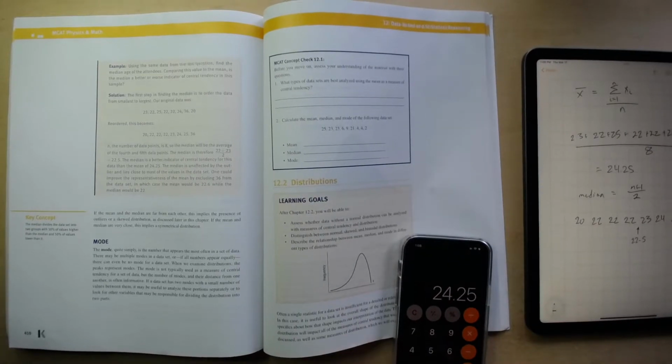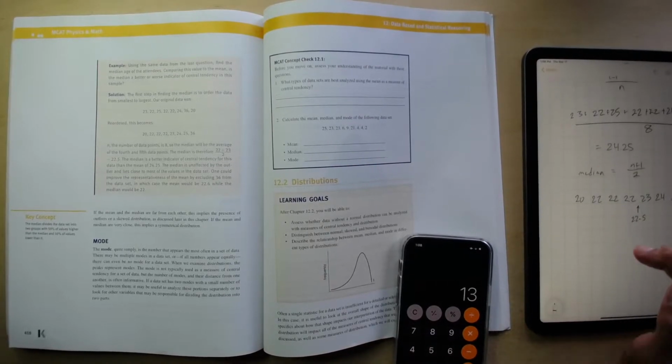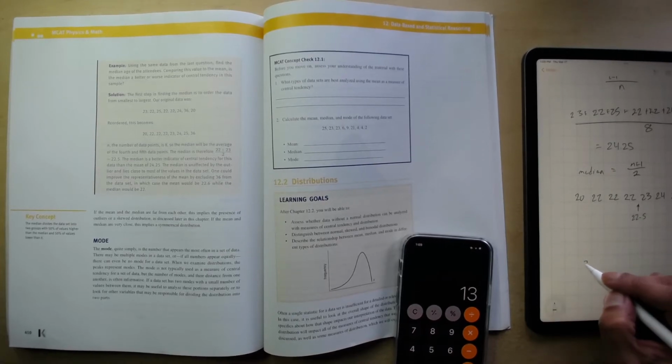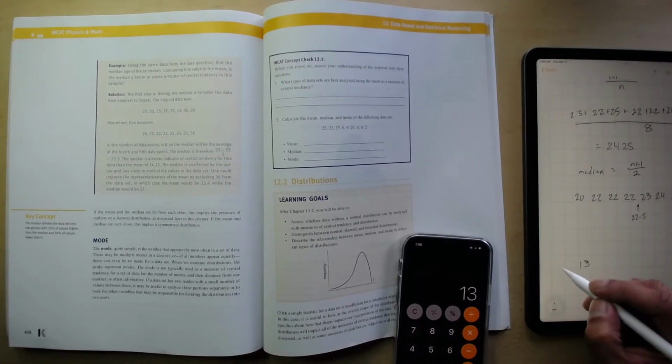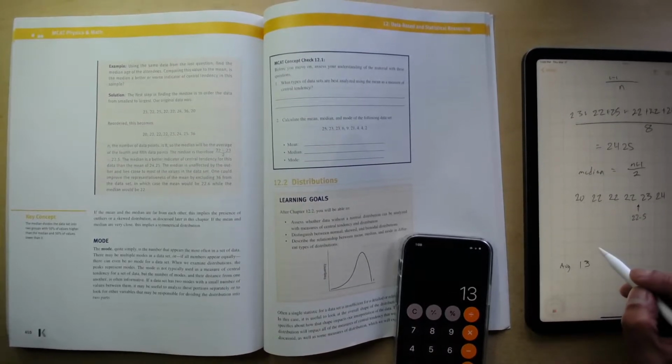We got 2 plus 4 plus 4 plus 21 plus 9 plus 6 plus 23 plus 23 plus 25. 117 divided by 9. The average, or the mean, will be 13. Let's put these in order to figure out the mode.